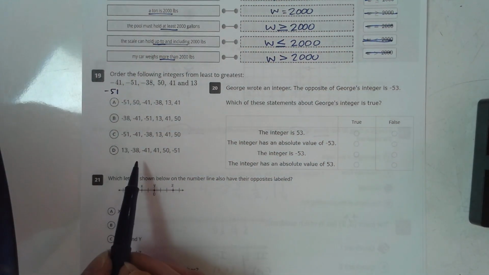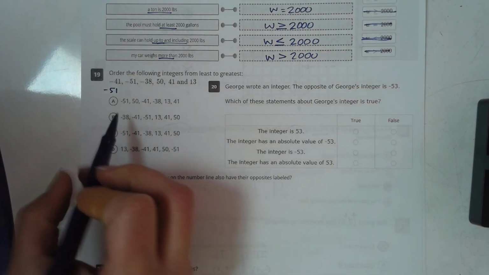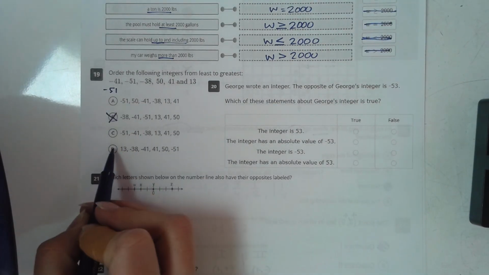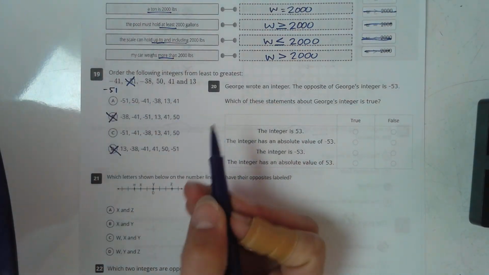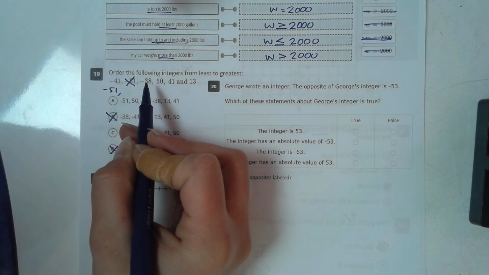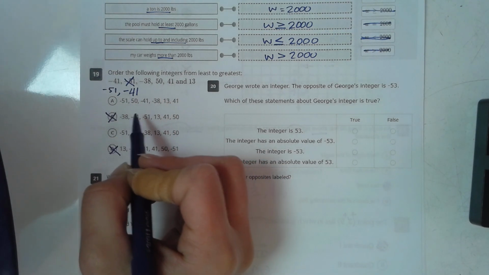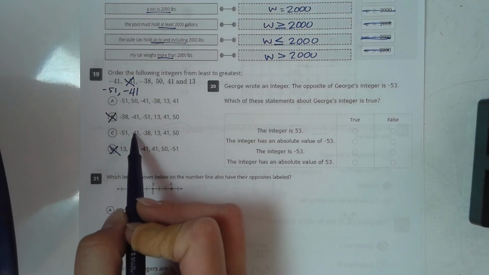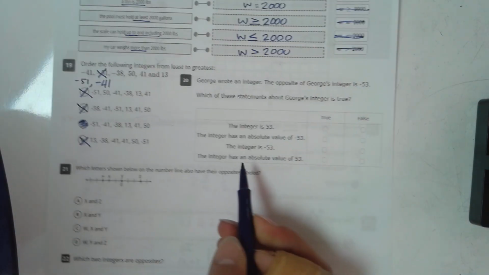And I can automatically start looking at my options and marking off a couple of them because I know it has to start with -51. And then after -51, I would look between -41 and -38. -41 would be further to the left, so it would be next. And if I look at my options, it only has one option that would work, which is letter C.